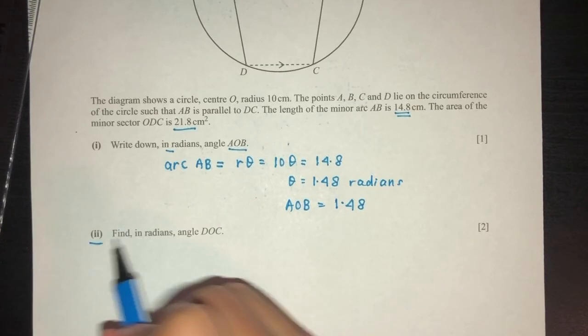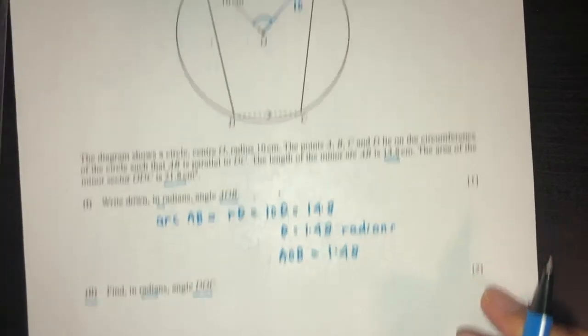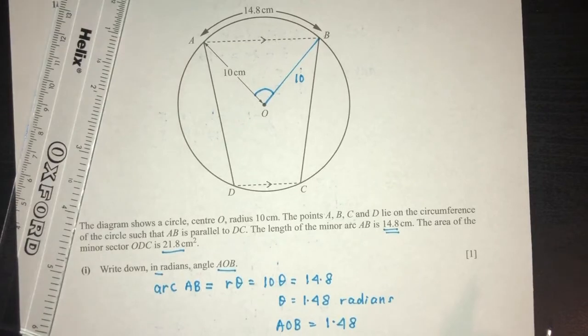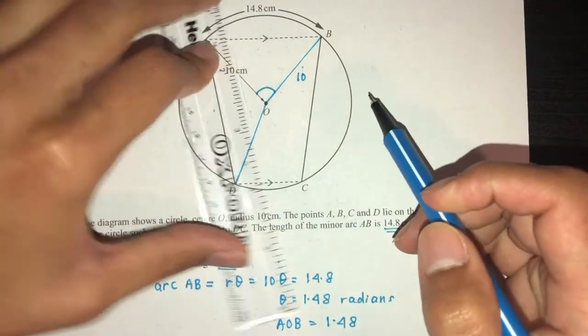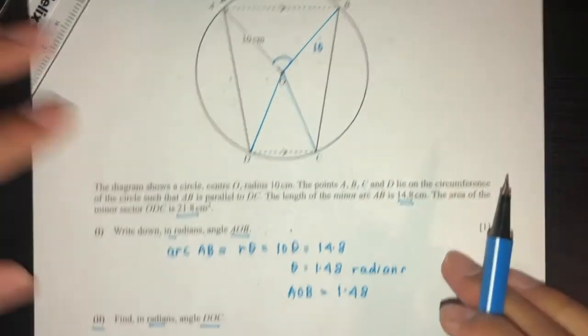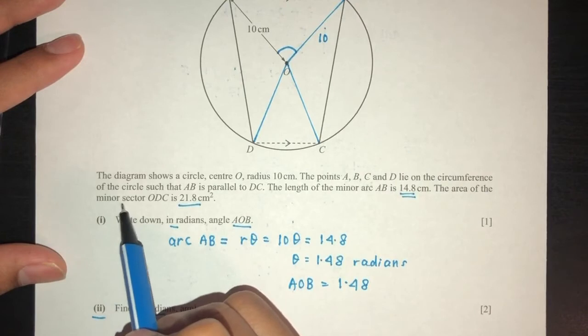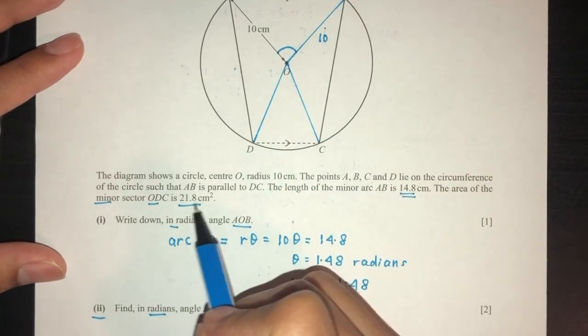Now for this one, find the angle in radians of angle DOC. So DOC will be this one. So we have to join this. We can have a look at where the minor sector is. It says the area of the minor sector ODC is 21.8. So this area here is 21.8.